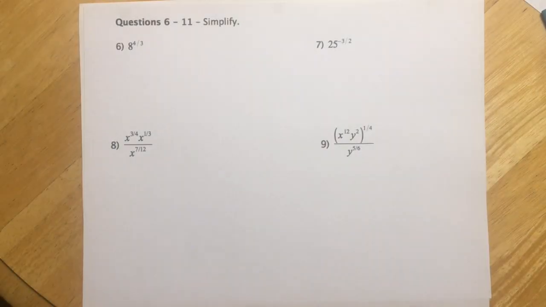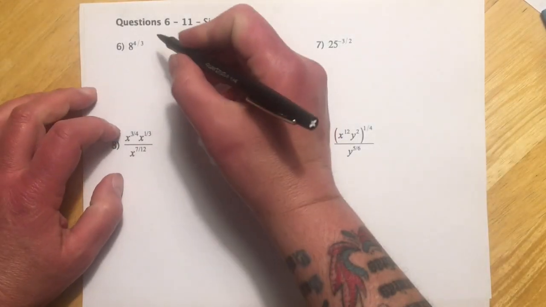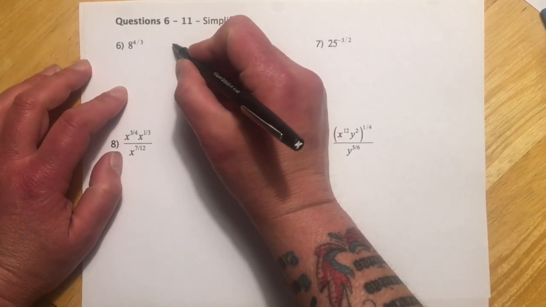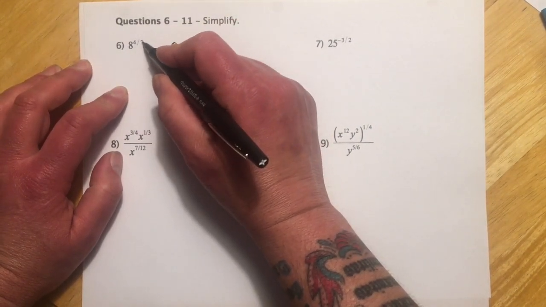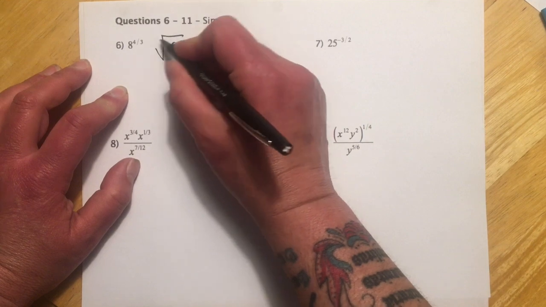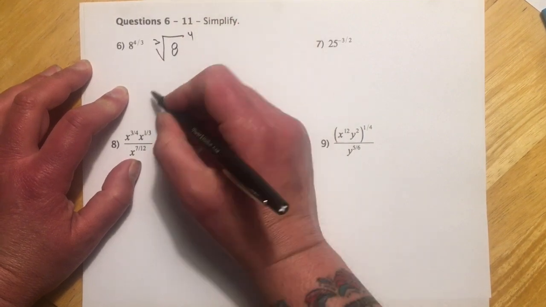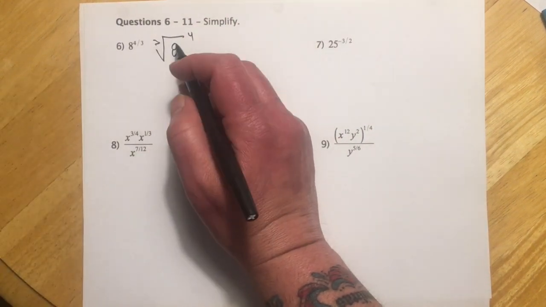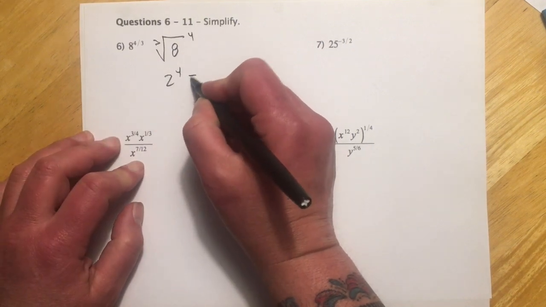Okay, these next 6 are the ones that you guys try in class. So 8 to the 4/3 would be a cube root to the 4th. So cube root of 8 raised to the 4th, and that would be 2 to the 4th, or 16.